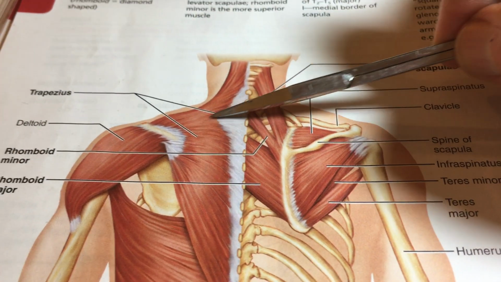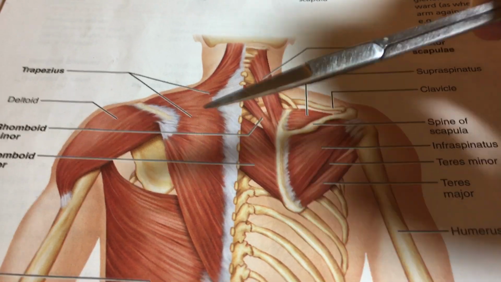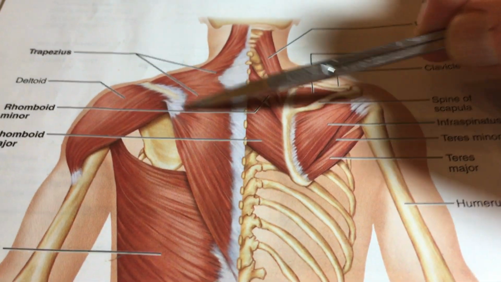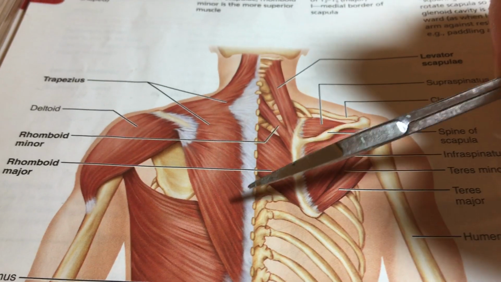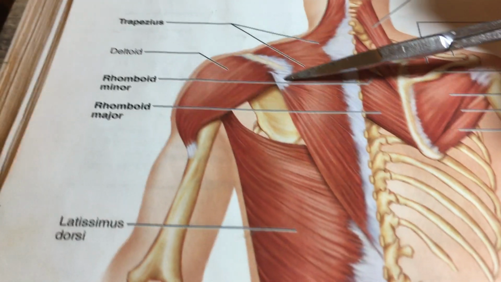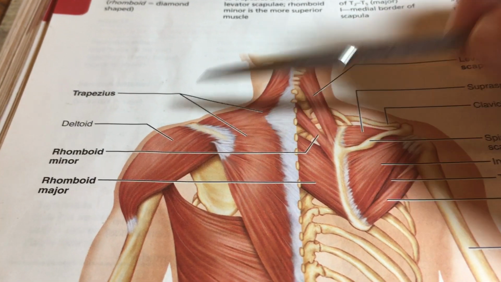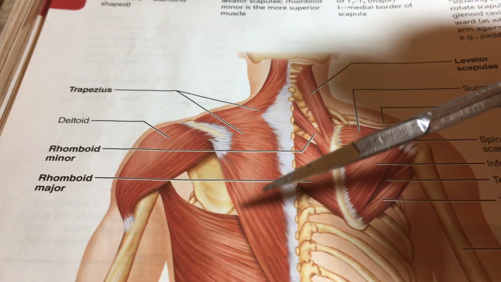And so these fascicles will be elevating the shoulder, these will be retracting the shoulder, and down here these will be depressing the shoulder. So we have 3 completely different shoulder movements depending on which portion of the trapezius you're operating. Okay, now we are not learning the deltoid right at this moment, but you can see that the deltoid is picking up where the trapezius is leaving off and coming down this way.